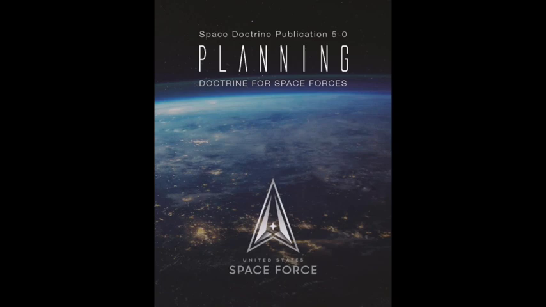Exactly. Adaptability is key. Thinking on your feet, adjusting those plans when new info comes in or when the unexpected happens, which it will, right? Flexibility, adaptability. Got it. What else? Can't stress this enough. Communication. Clear, concise, every step of the way. From the moment you realize you need space power involved, all the way to mission execution.